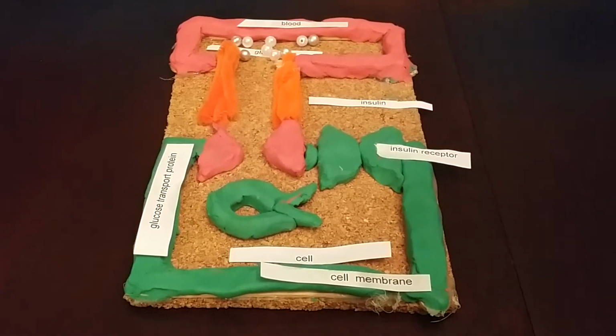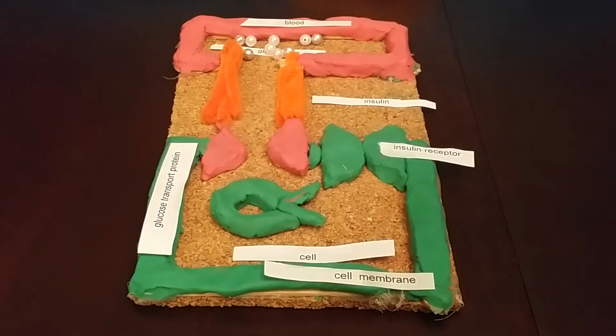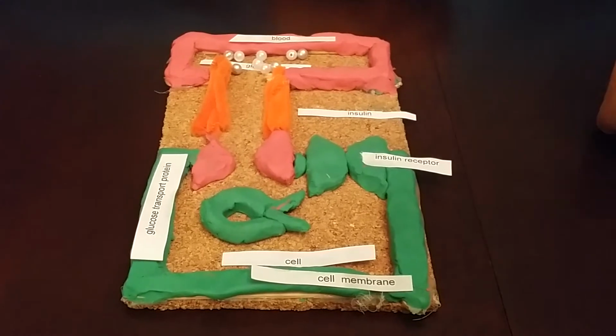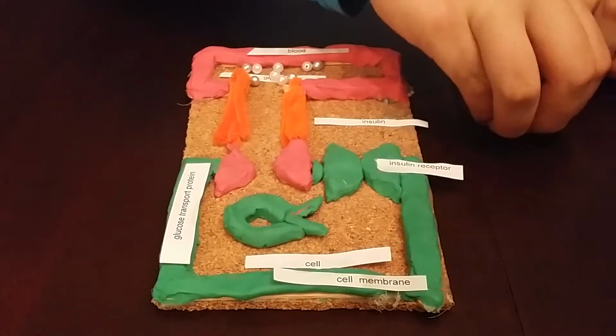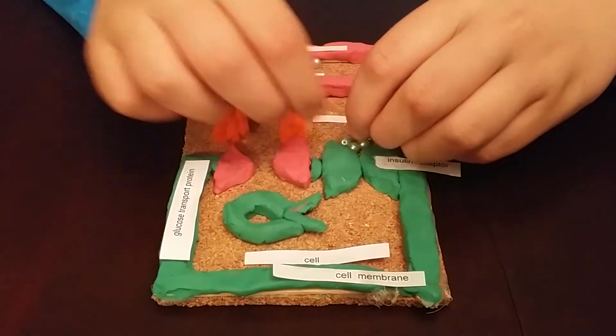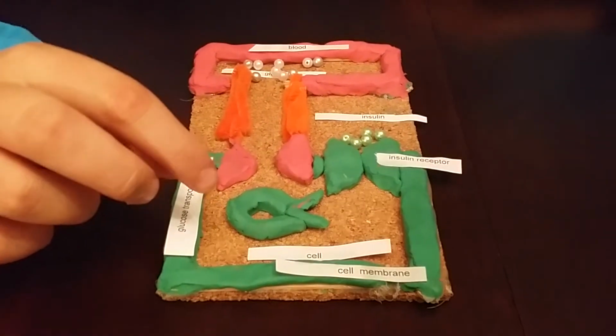Now, in someone who doesn't have diabetes at all, the pancreas is going to secrete insulin, a hormone or chemical signal that is going to attach to the insulin receptor. The insulin receptor is going to accept these insulin hormones and send a signal to the glucose transport protein inside the cell.